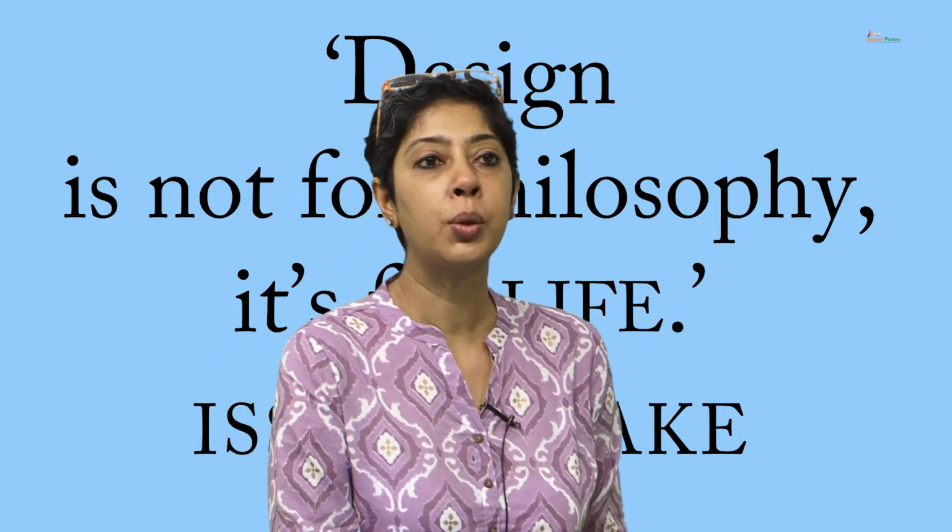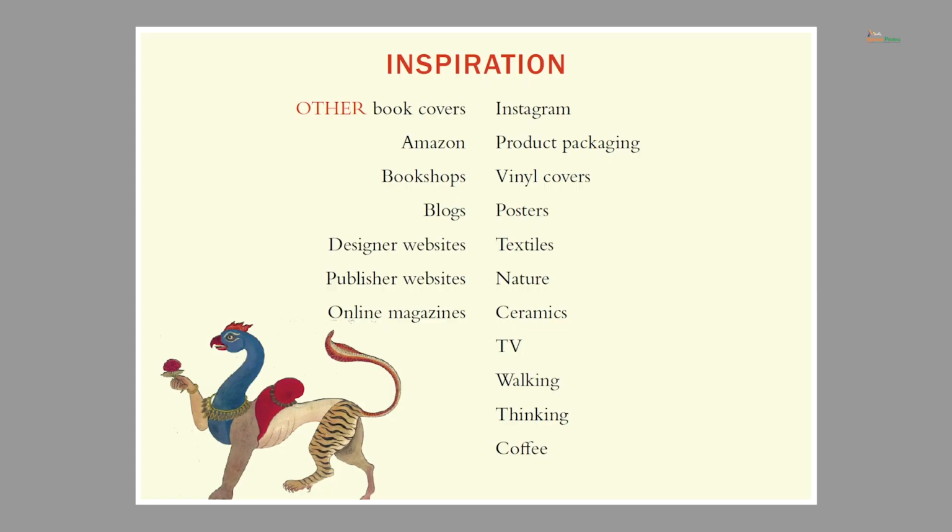When I look for inspiration, where do I go? I look always at other book covers, either at home, in a library. Sometimes if I'm lucky and there's a bookshop in town, then I'll go to the bookshop. I also look at Amazon or Flipkart, wherever books are available.